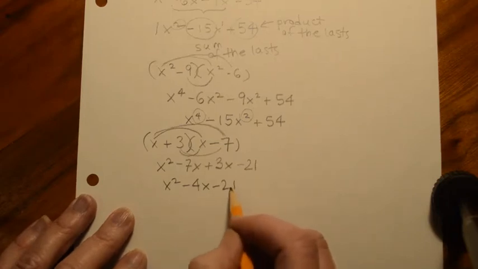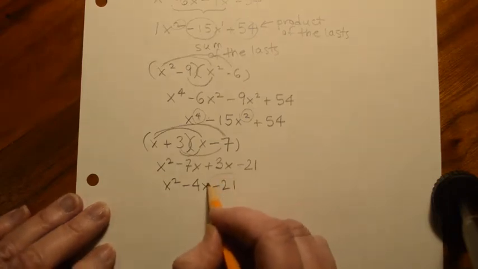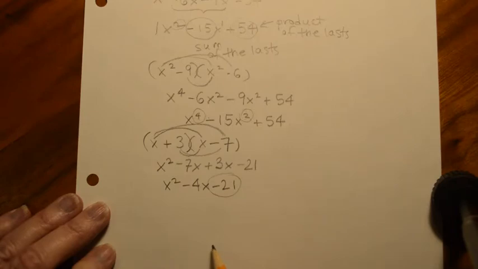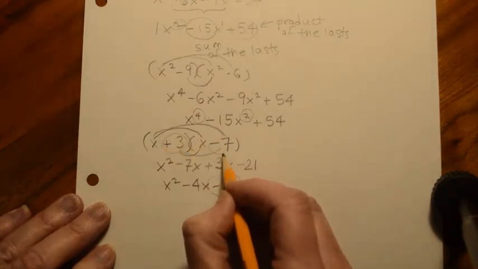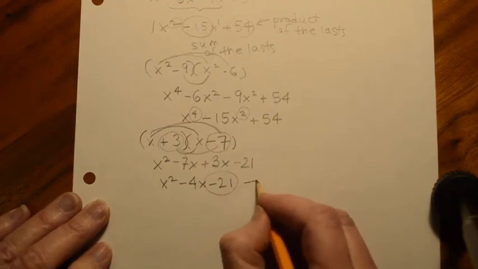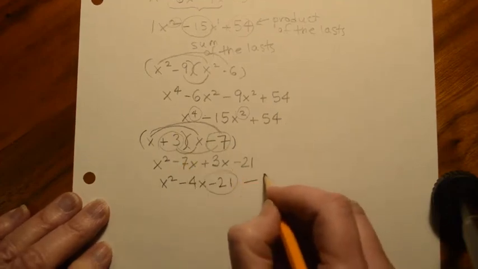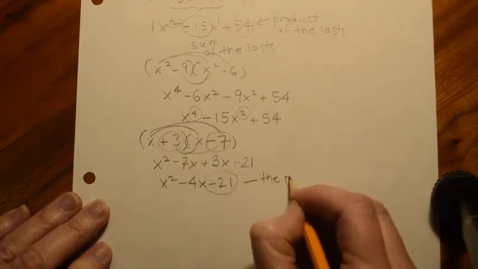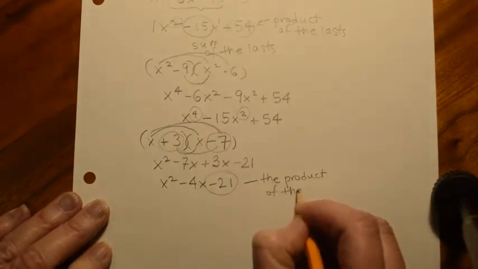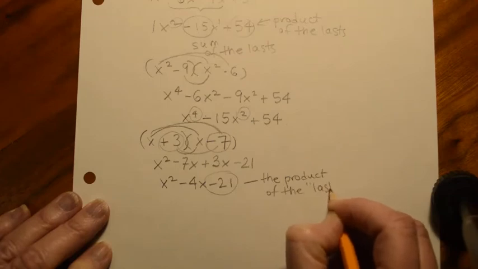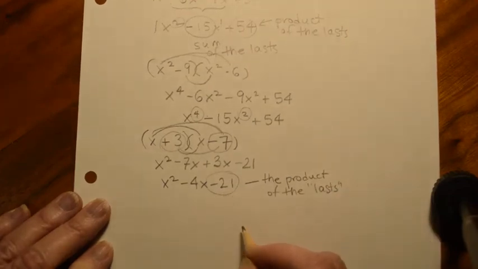Okay, so that's what it simplifies to. Now let me take a look at this negative 21. I multiplied negative 7 and negative 3, and I got a negative 1. This is still the product of the lasts. All right, got a negative 21 here.